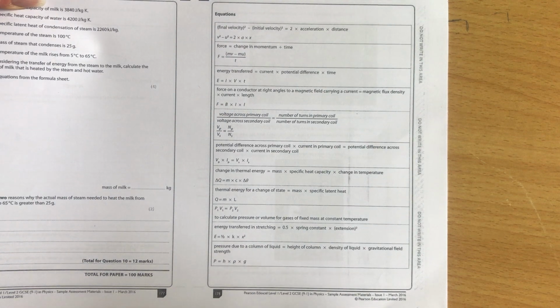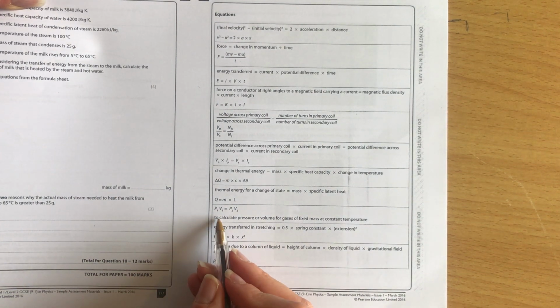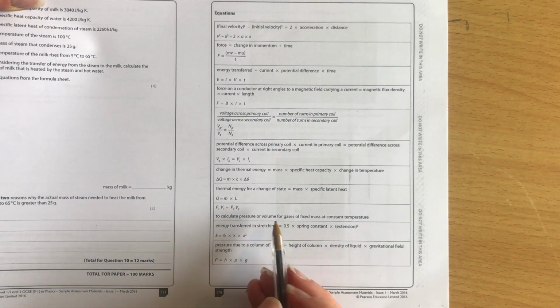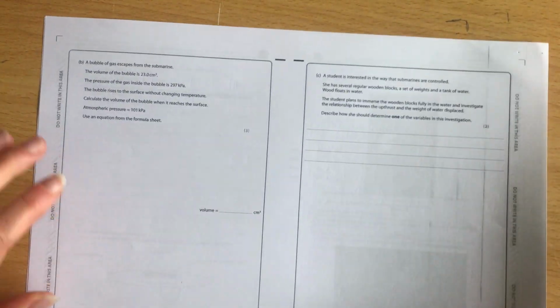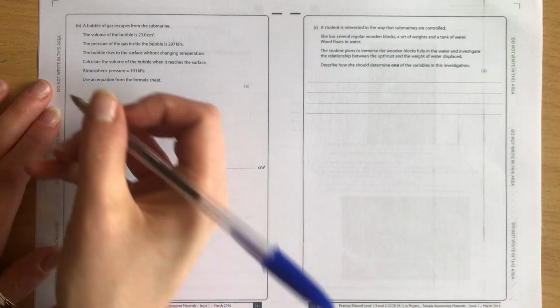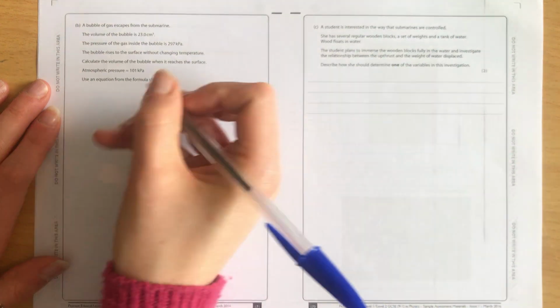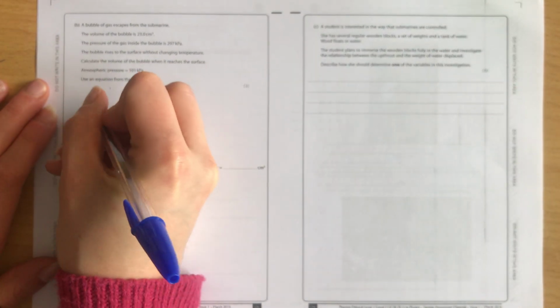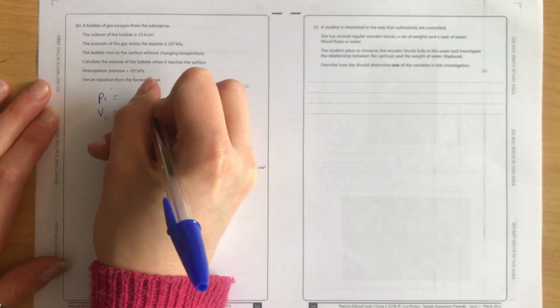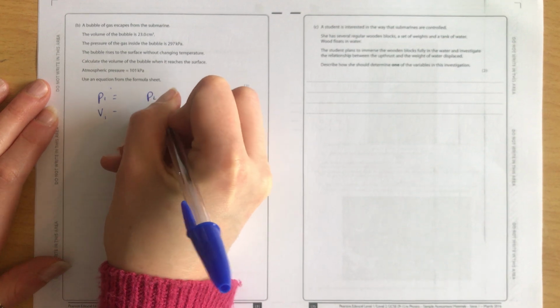So the formula sheet is here at the back. We need an equation that's got pressure and volume in, and we are going to find that here. P1V1 equals P2V2 for a fixed mass at a constant temperature, which we're going to have to assume it is. Whenever I use this equation, I always write down what P1 and V1 equal and what P2 and V2 equal.